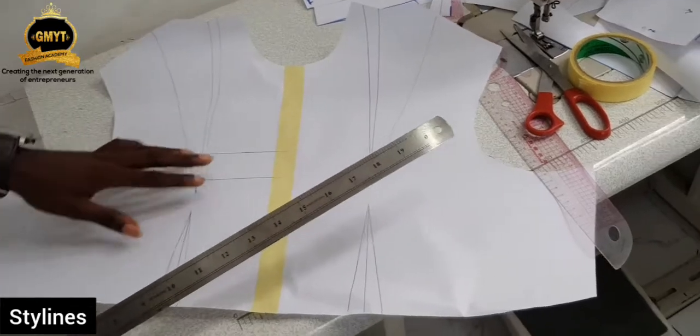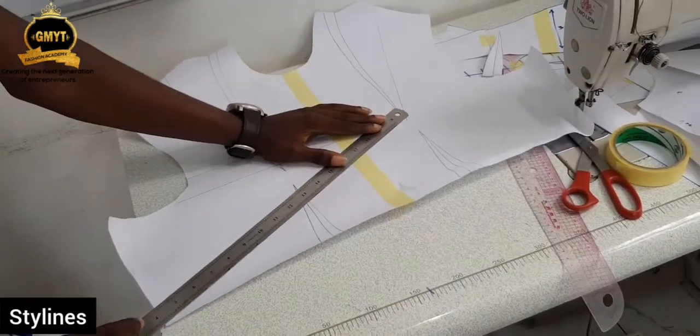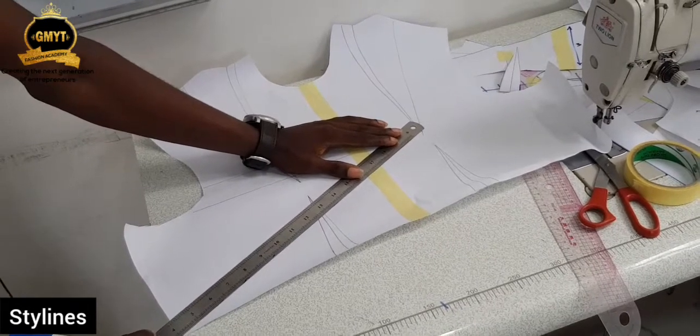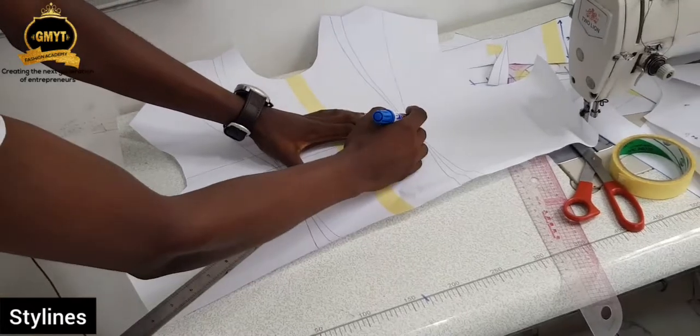So the first style line I'll be creating is from the right bust point, trying to form my French dart.